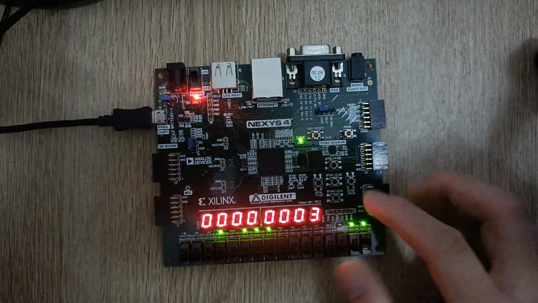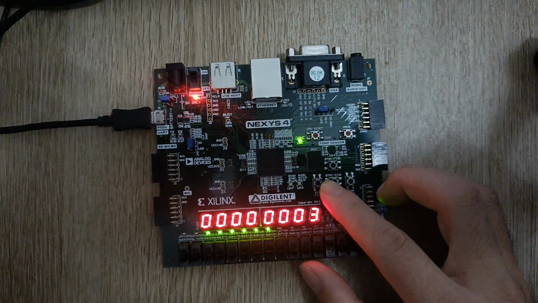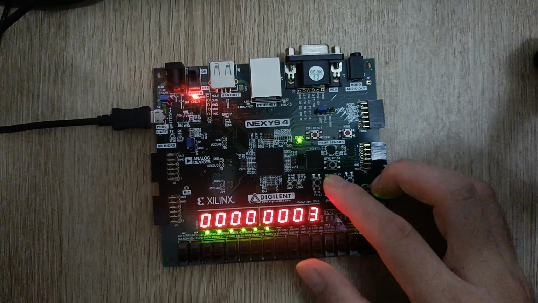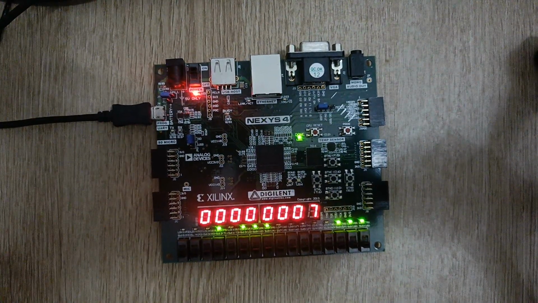So set the mode setting to 1 again for subtract. 8, 1. So we get 7, which is what we expect. So those are add and subtract.